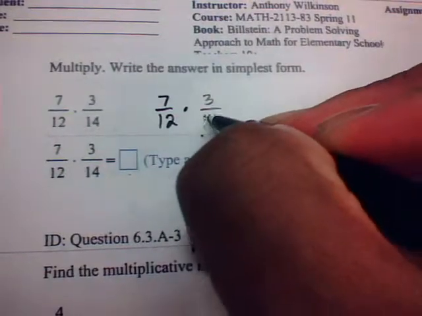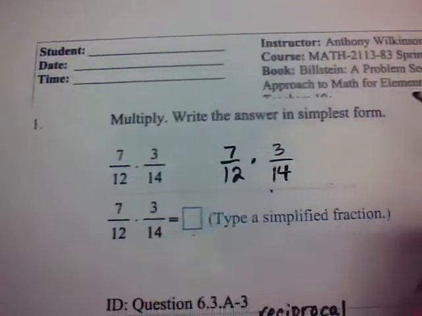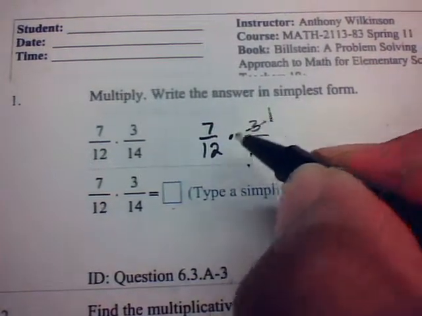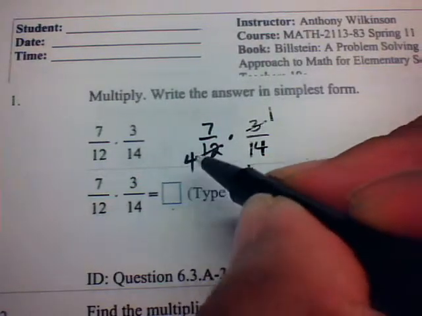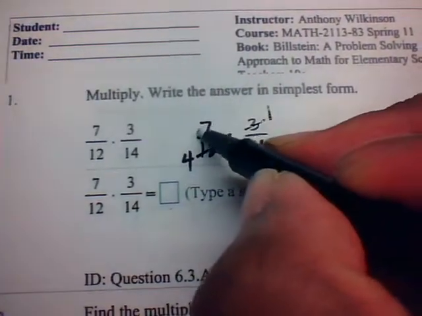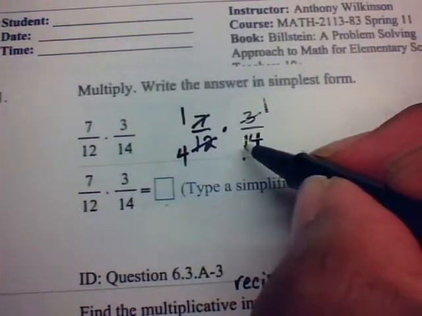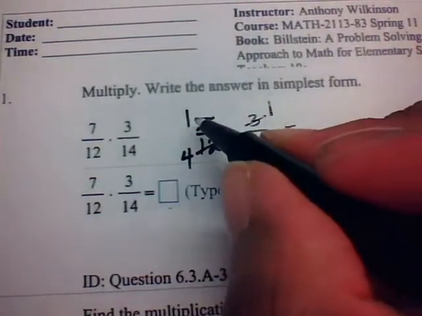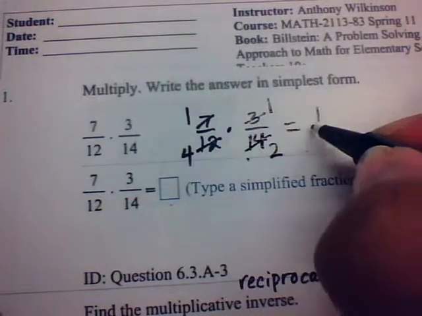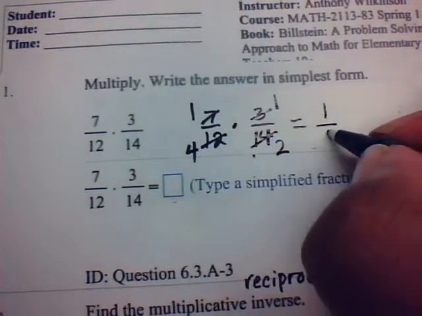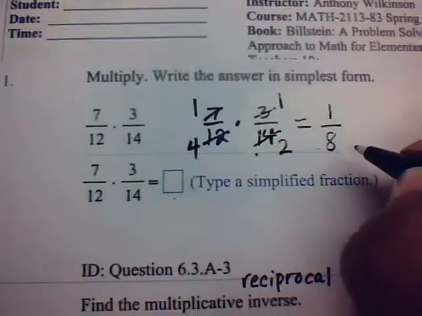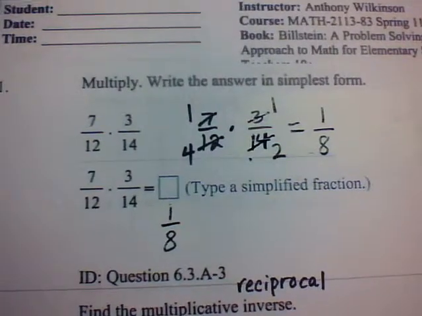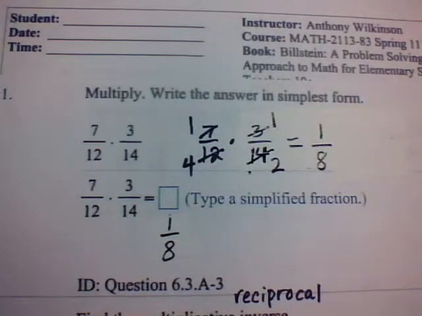Let's go ahead and do some cross cancellation with some of these numbers here, like the 3 and the 12. 3 goes into itself one time, and 3 goes into 12 4 times. And for 7 and the 14, 7 goes into itself one time, and 7 goes into 14 2 times. So now the numerator will be 1 times 1, which is 1, over 4 times 2, which is 8. So here, 1/8 in simplest form would be the solution to 7/12 times 3 over 14.